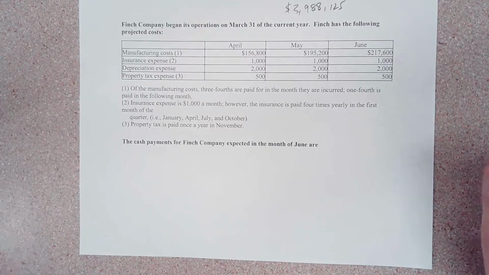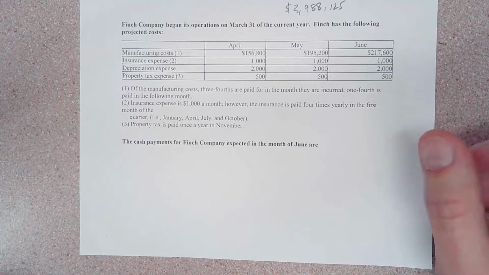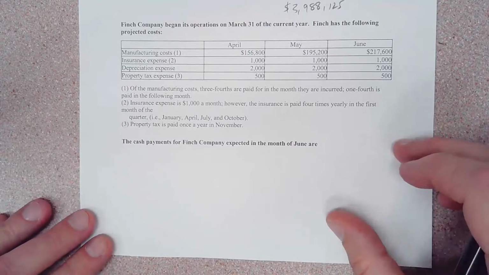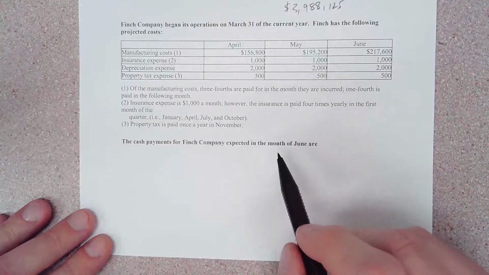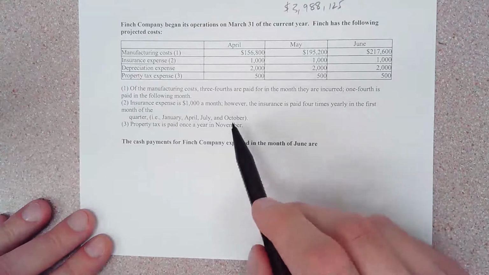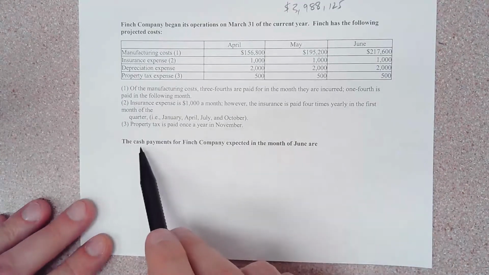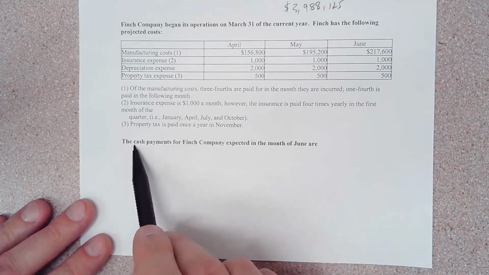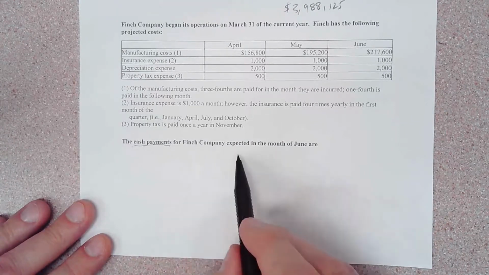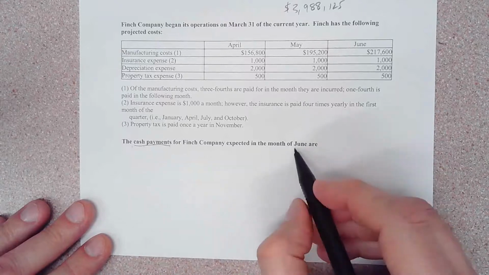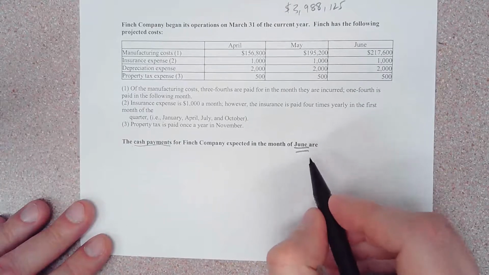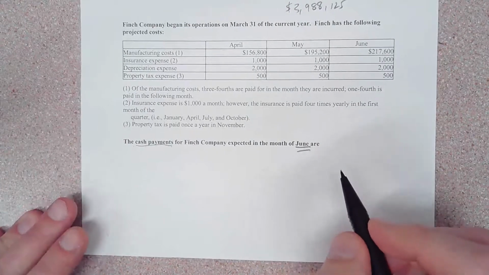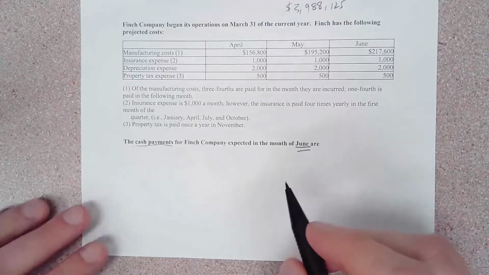Okay, so our previous question dealt with cash receipts. So it stands to reason we're going to have something a little bit different here. Just looking down to the question, it says the cash payments this time for Finch Company for the month of June are what? Okay, well, I have no idea, and neither do you. So let's look at our scenario.